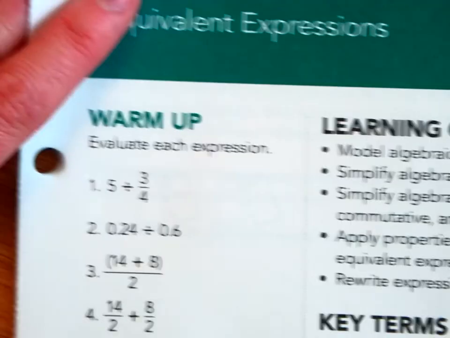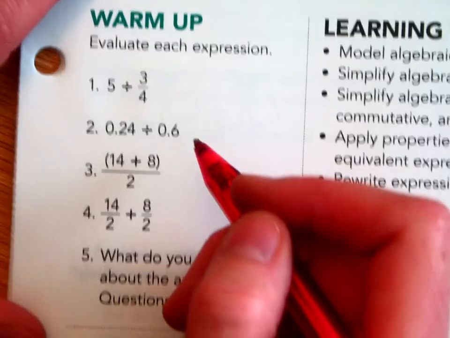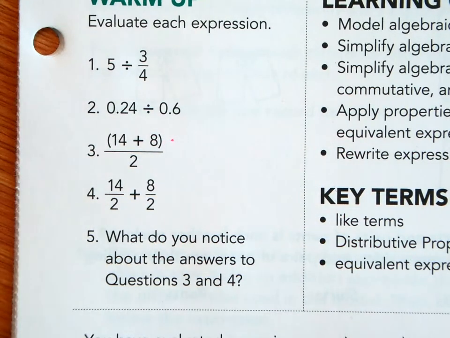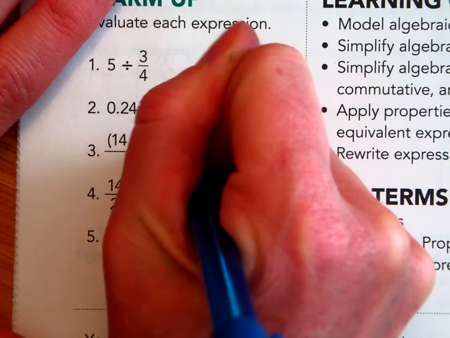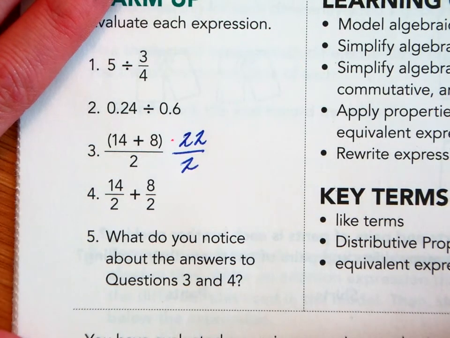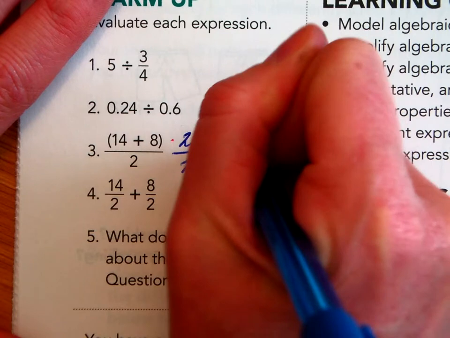Scooting back up to number 3. Here, if we use the order of operations, you're going to take care of your parentheses before you divide. So 14 plus 8 is 22 over 2, because the denominator did not change. 22 divided by 2 is 11.